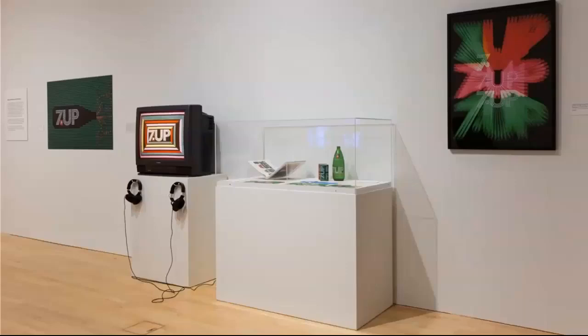In this vignette, you see all of the work that we collected together to demonstrate the breadth of projects that they did around 7-Up. So you have the 7-Up commercial, which we were able to obtain from the Chicago Film Archives. That was on a reel that Morton had put together to showcase his body of work. Otherwise, I'm not sure we would have been able to find it.